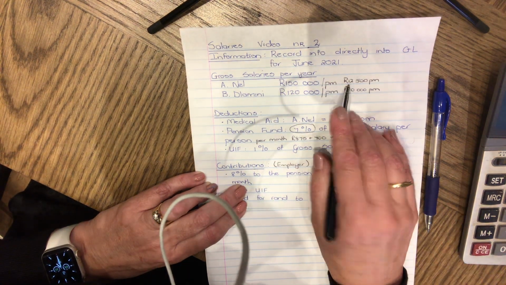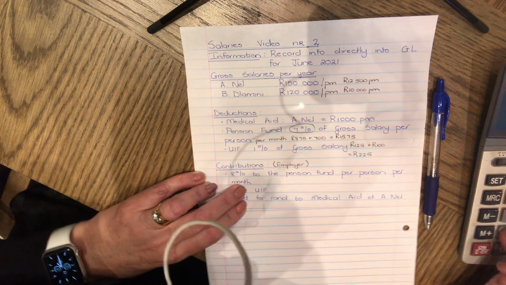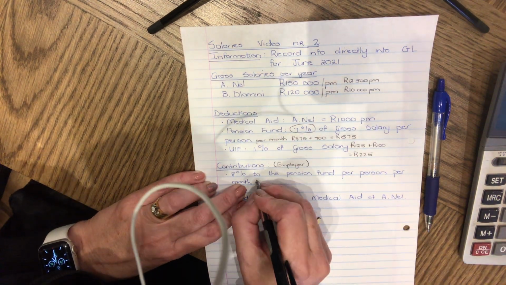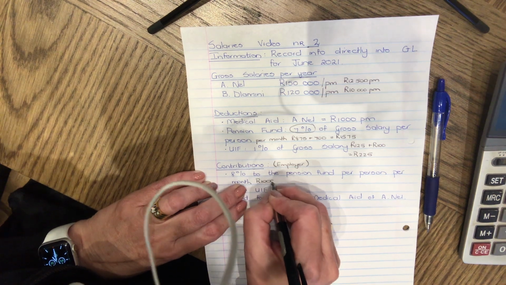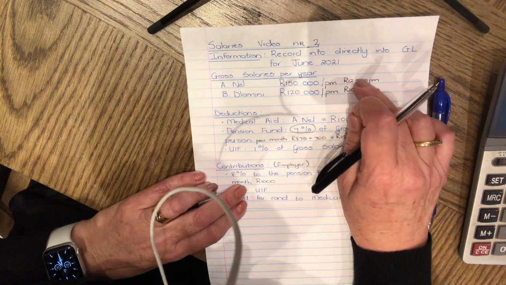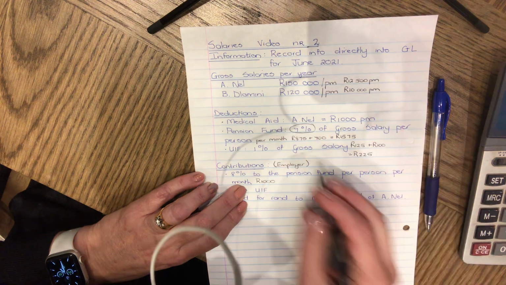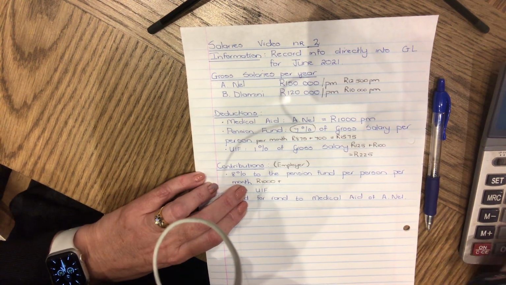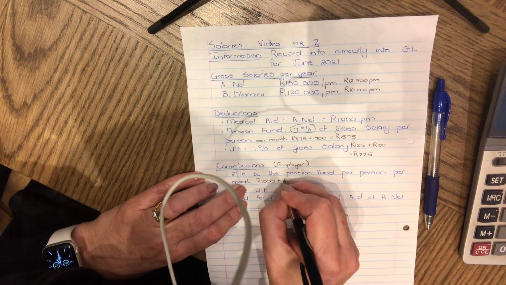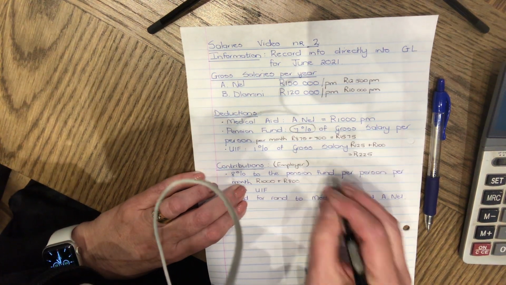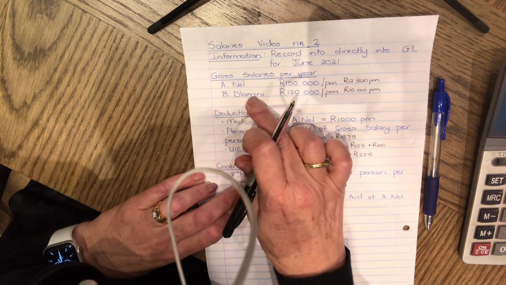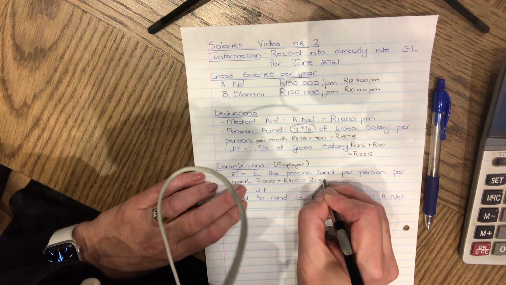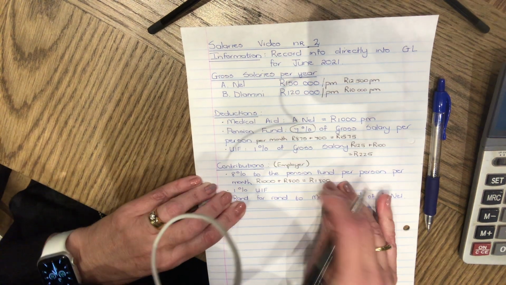So we take the 12,500 times the 8%, which is 1,000 rand that we will contribute to ANEL's pension fund, plus the 10,000 times the 8%, which is the 800 that we will contribute to B Dlamini's pension fund, and together that is 1,800 contribution.